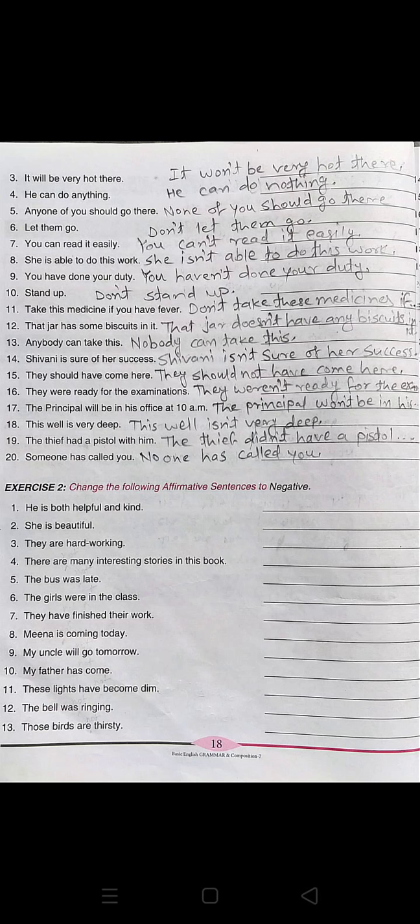Okay, now what you will do? You change these exercise 2, change these sentences into negative sentences. This is homework for you. Do this, change this into negative and show me. Okay, if you have any problems you can ask me.